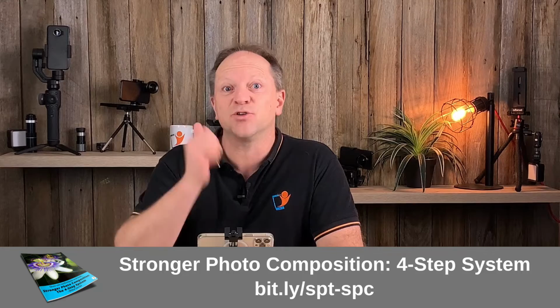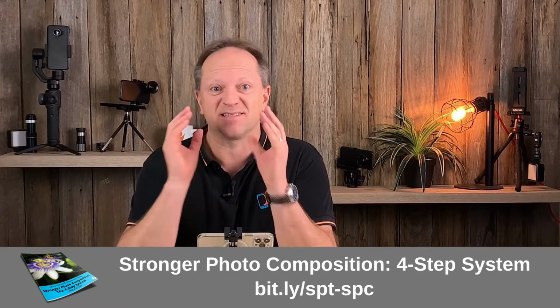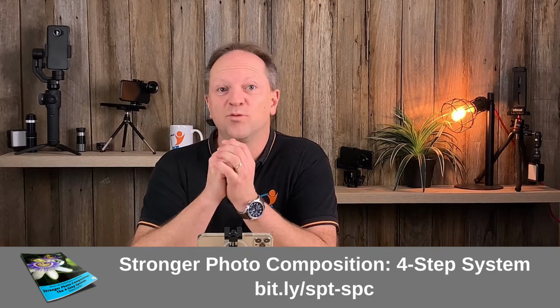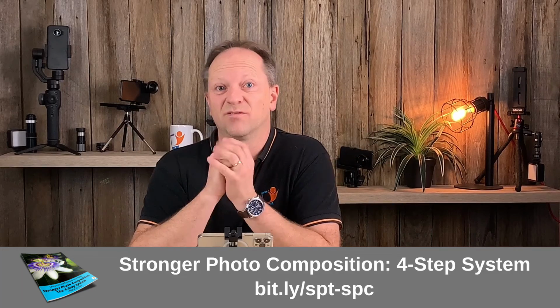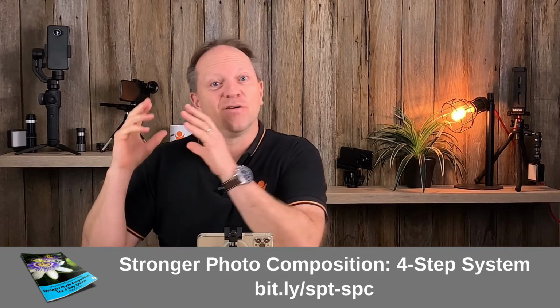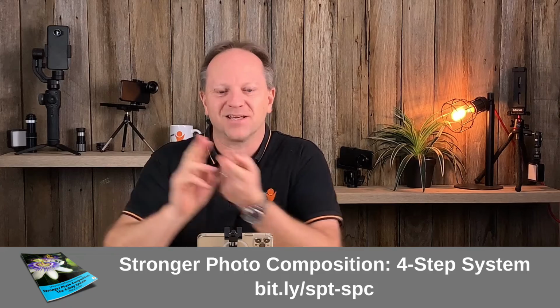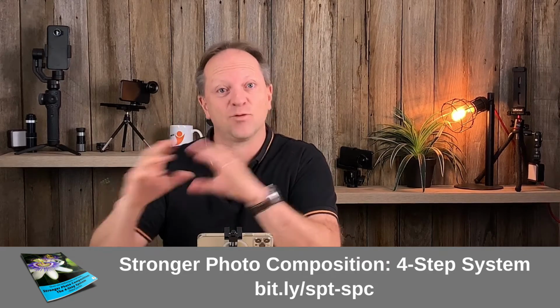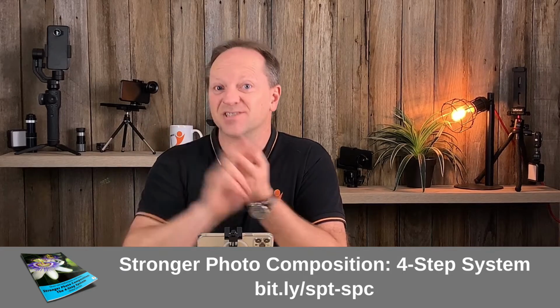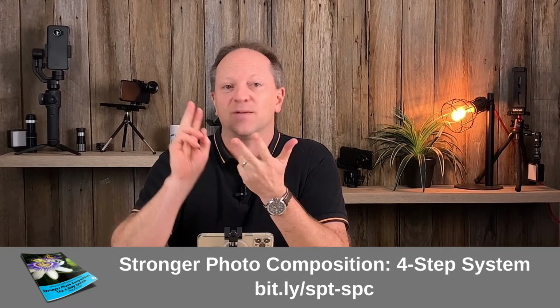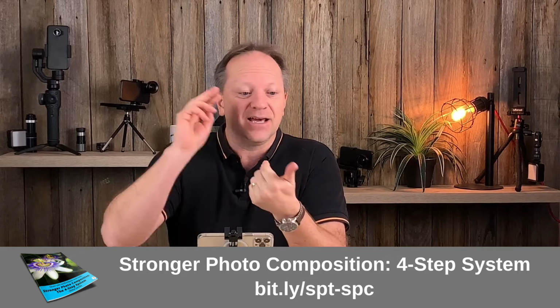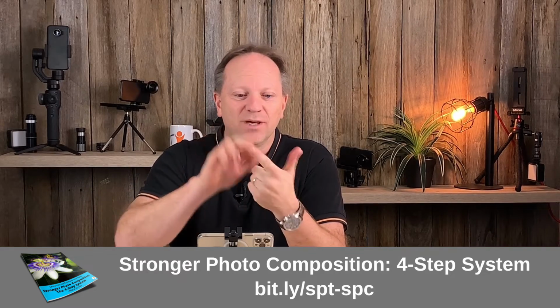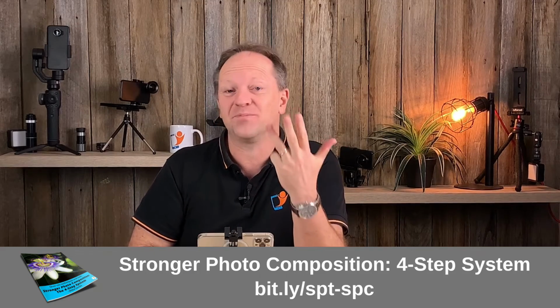But we're going to talk now briefly about step number 2, which is positioning the main subject in the frame. For most people, this is all they do with composition. With this 4-step system, you position yourself and the camera, you position the subject, which we're going into now, you position the elements, and then editing. If you can do 1 or 2 in each of those 4 steps, all of a sudden you've got 8 different compositional techniques.